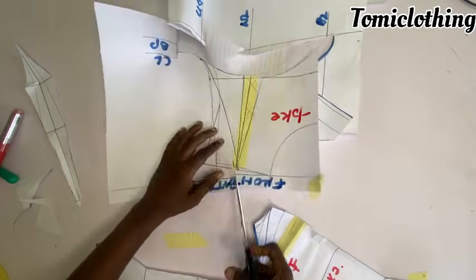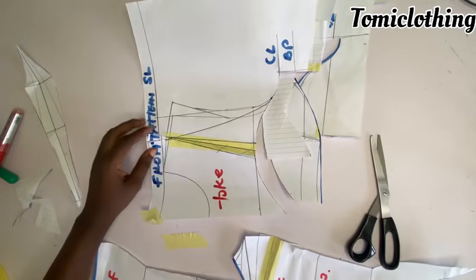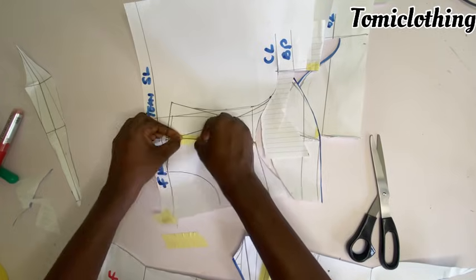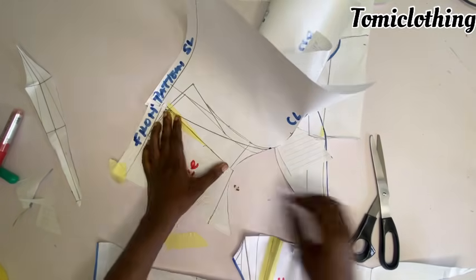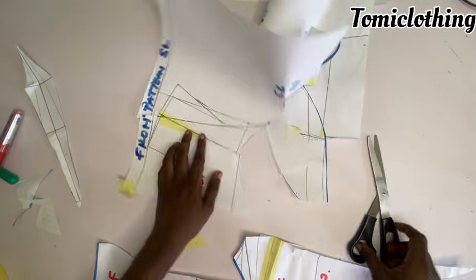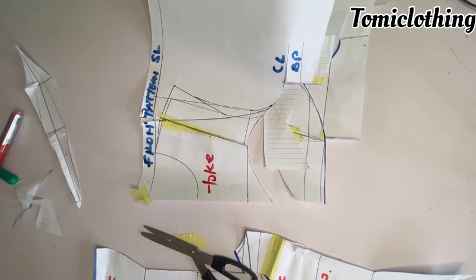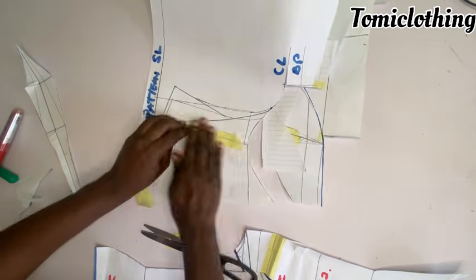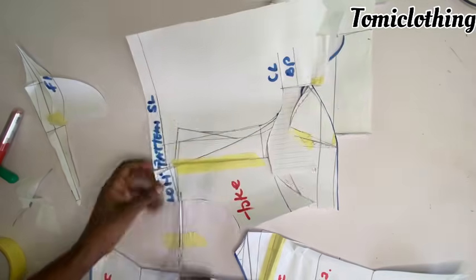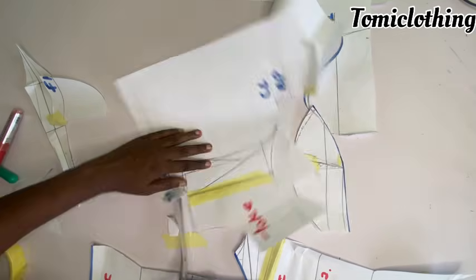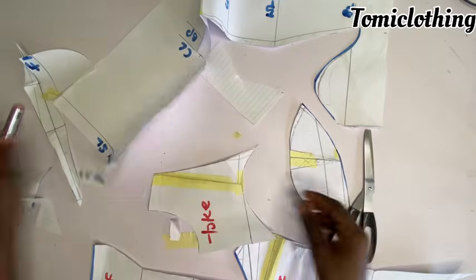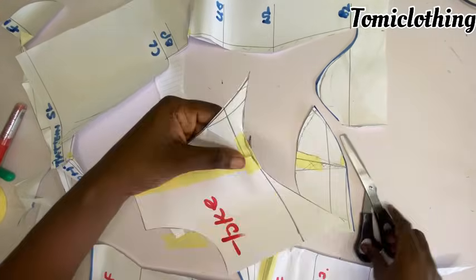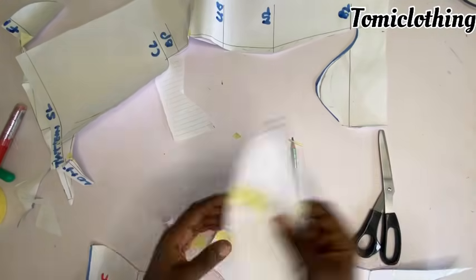So before I cut the yoke, I'm going to be closing up that dart. Instead of cutting it out, I'm just going to be closing it up like this. Then I'm just going to use my paper tape to hold it down before I cut it out. So I'm going to take my paper tape and hold that part down. So the next thing now is I'm just going to go ahead and cut the yoke like this. There's a little bit of shortage there, so I use the paper tape to hold it, then reshape it.